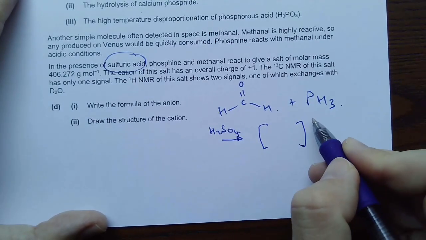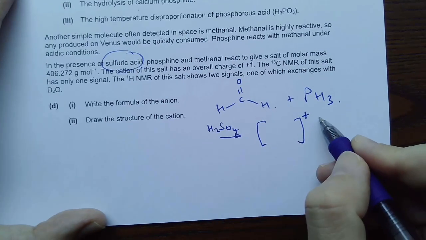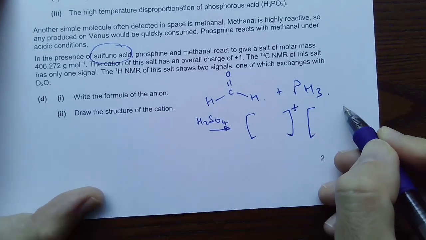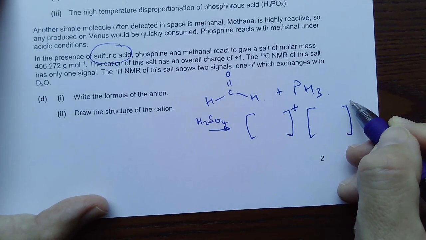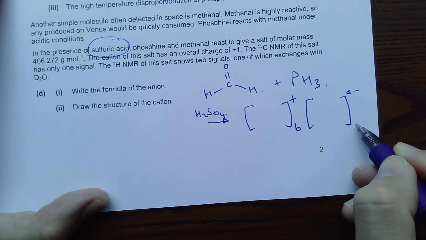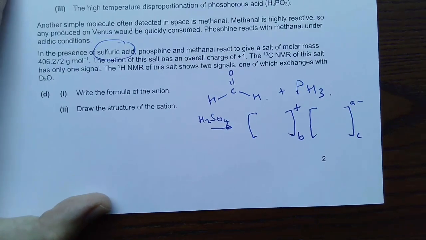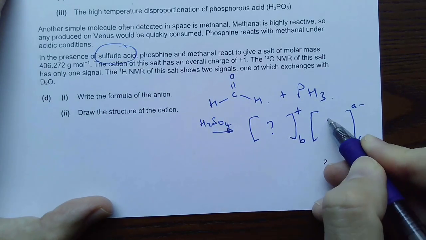And the cation has a charge of +1, and then I've got an anion, and I don't know what the charge on the anion is. Okay, so let's call it A-, and I don't know what ratio these are in either. So that could be B and that could be C, all right? We want to know what these are.